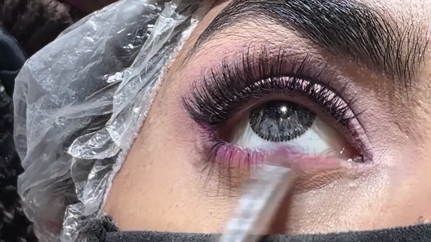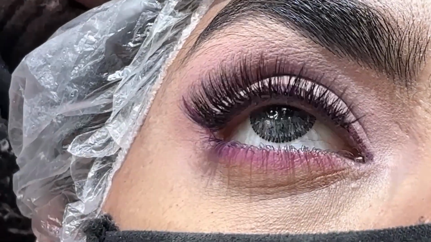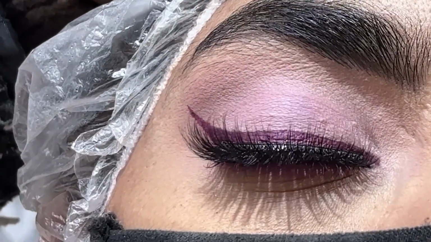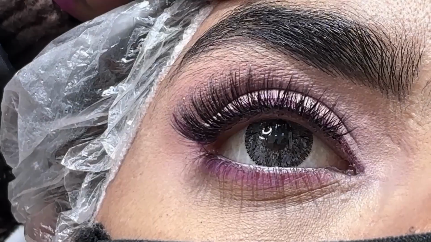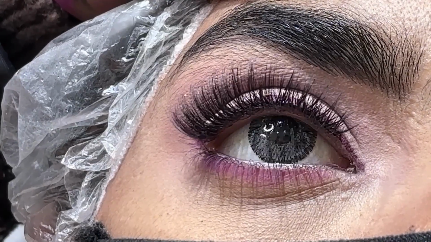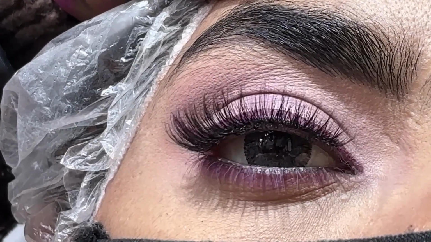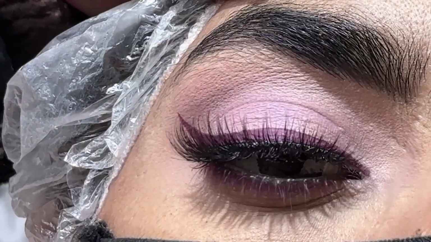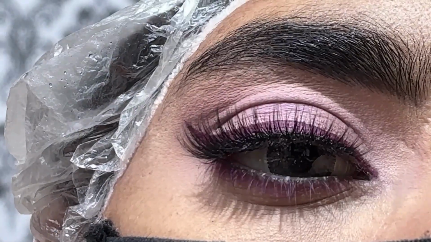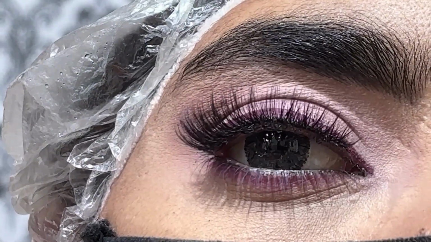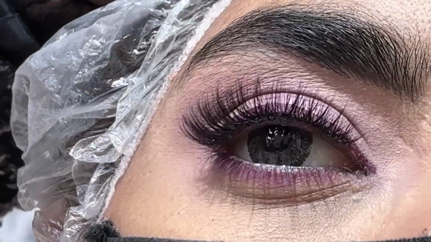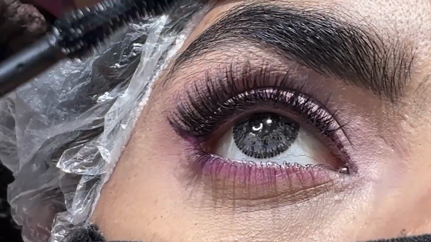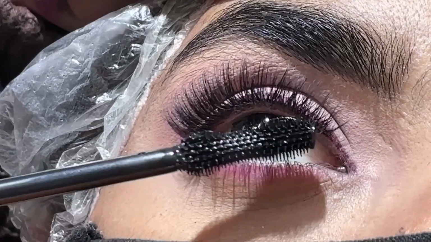Use a very light hand to blend the product, and build your color from the lightest to the darkest. Now applying mascara to the lower lashes from the brand Maybelline, the Colossal.